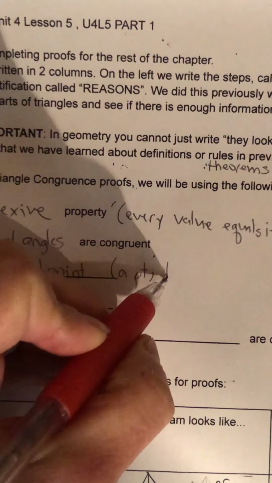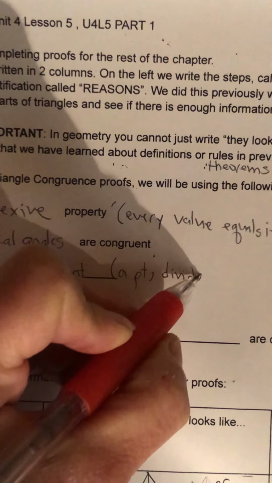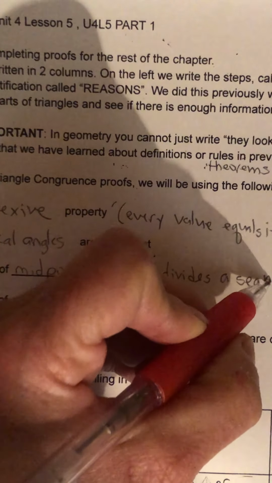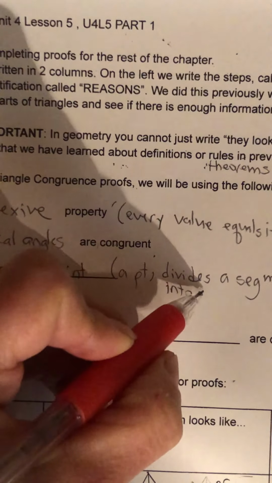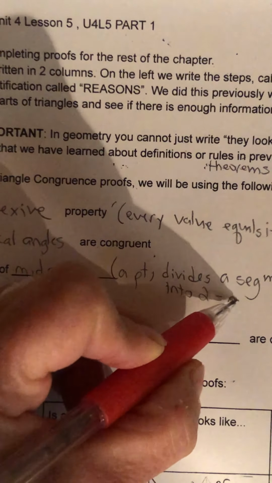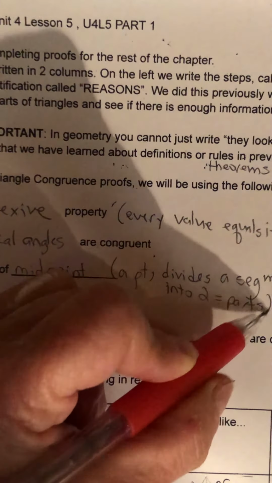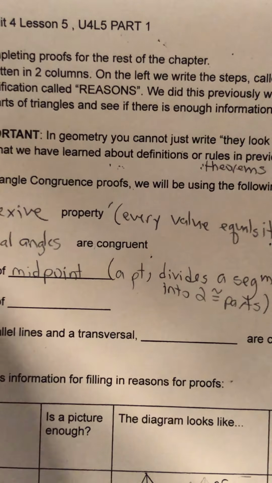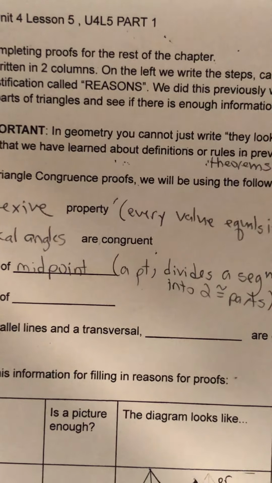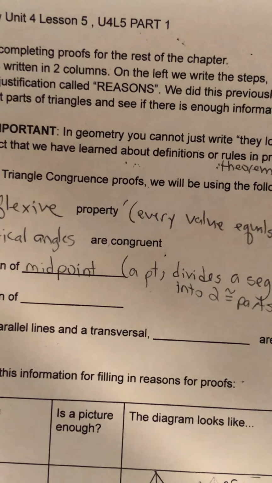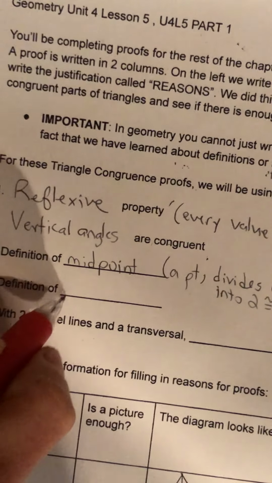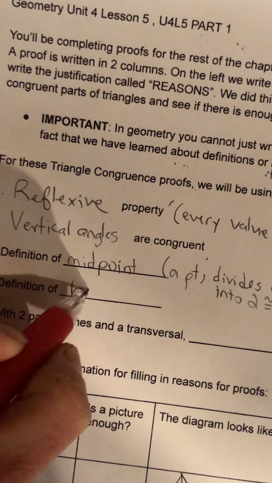And what it does is it divides a line segment into two equal parts, or two congruent parts. Let's say it that way. So if you know you have a midpoint in a problem, then you know you could say that the two parts are equal.